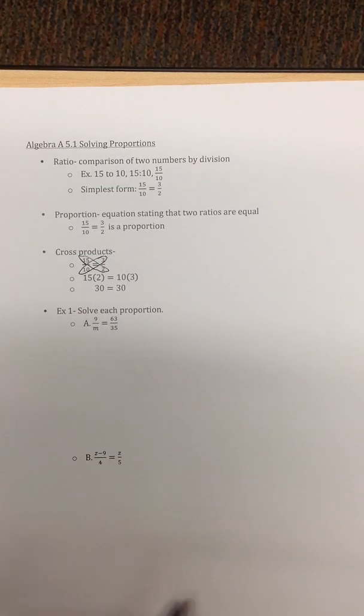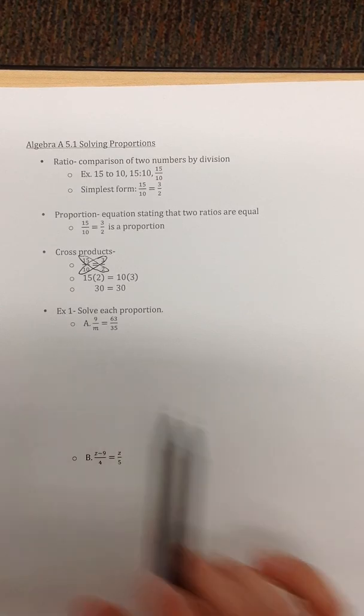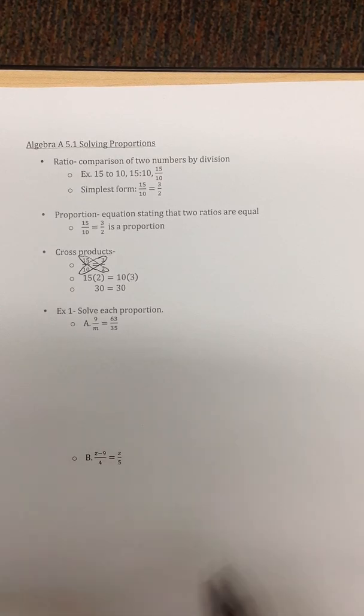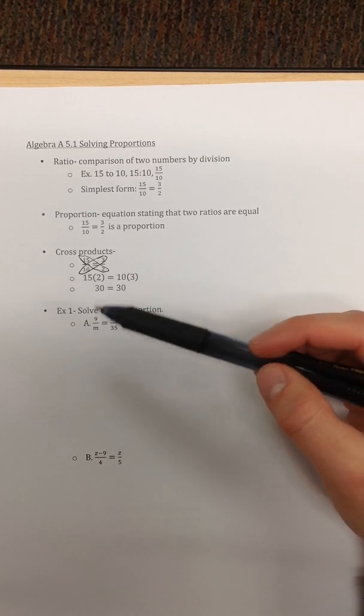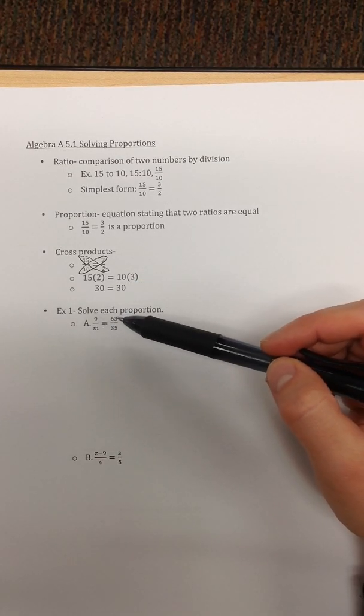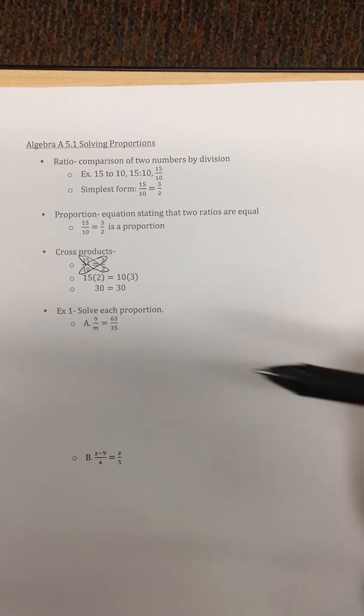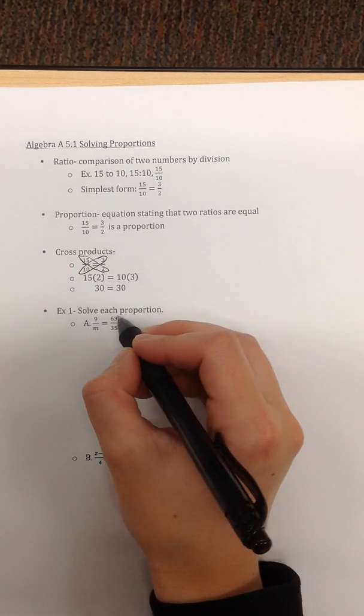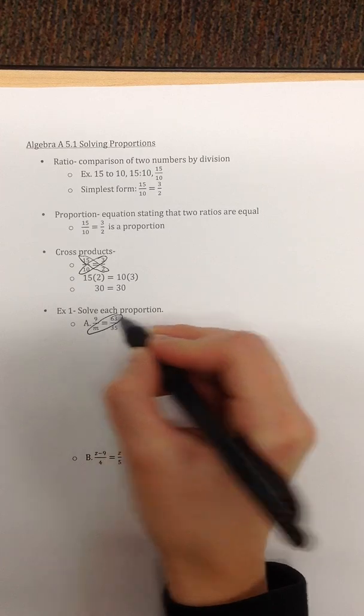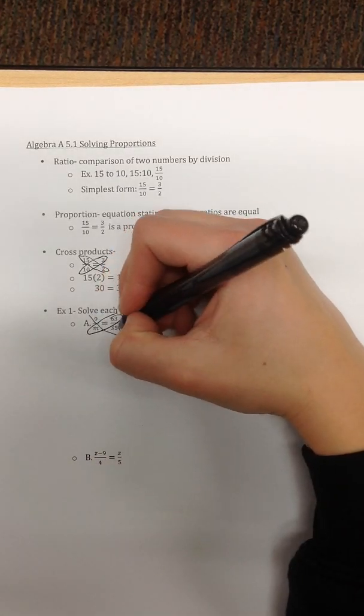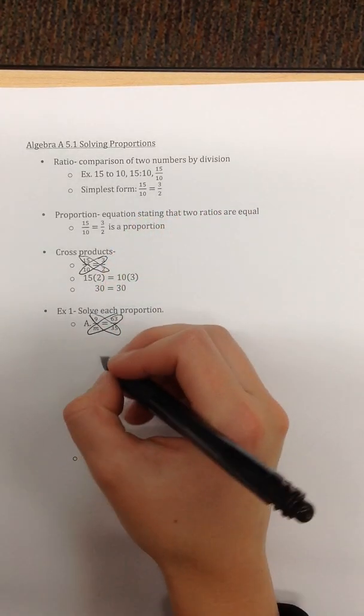Now that's convenient if there's a variable in there that we're trying to solve for. So we can use cross products here. We've got 9 over m is equal to 63 over 35. You could multiply the 63 and the m and the 9 and the 35.